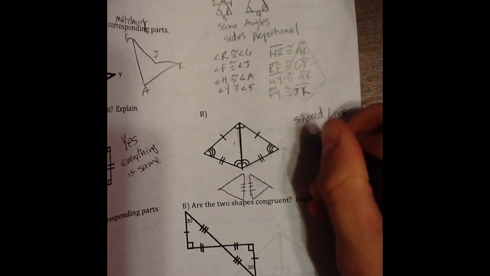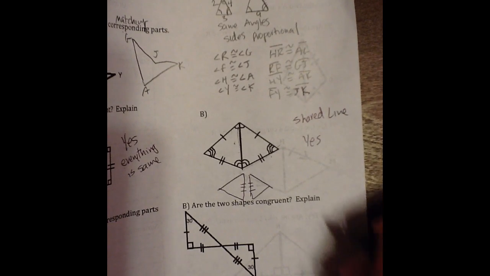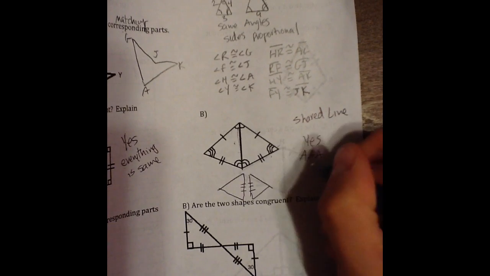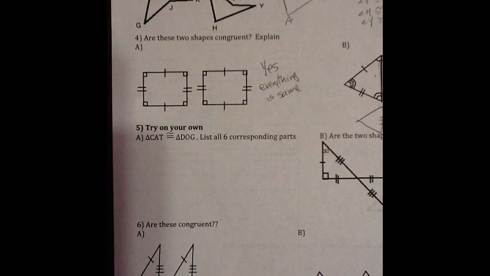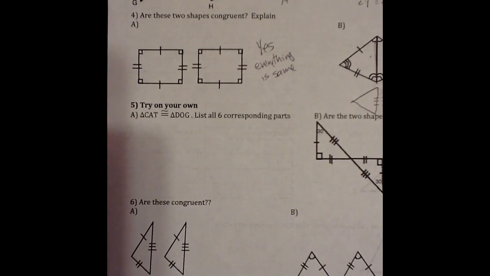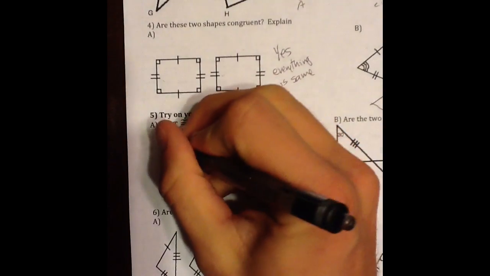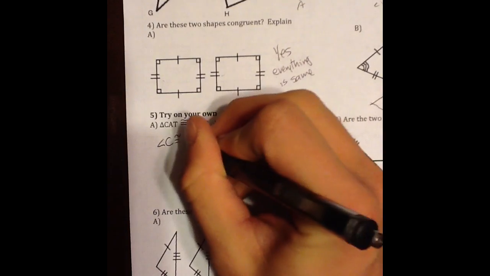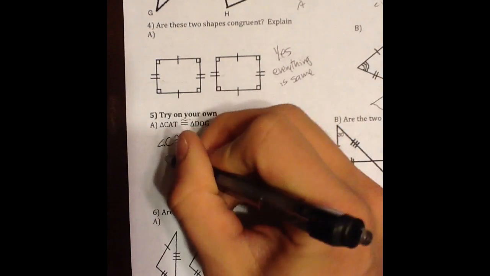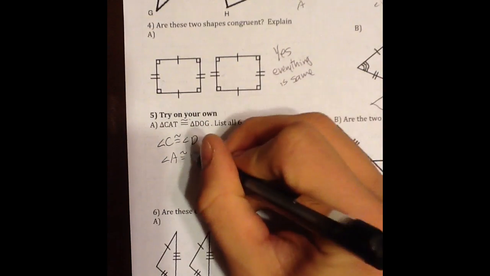Okay, and so yes, these are congruent. Even though we're missing a tick mark, we're congruent because we got 3 angles matching up and 3 sides matching up. Everything is congruent. Okay, and triangles have 6 parts because there's 3 sides. So there's 3 sides, 3 angles. And so looking here, we got triangle cat is congruent to triangle dog. We don't need to draw these. We can just match it up. We know that C is congruent to D because it's first. A is congruent to O.